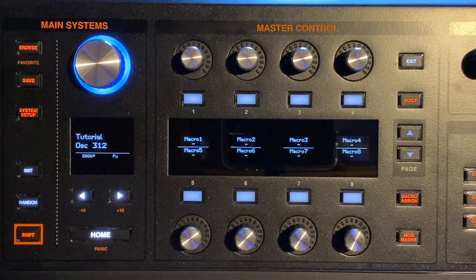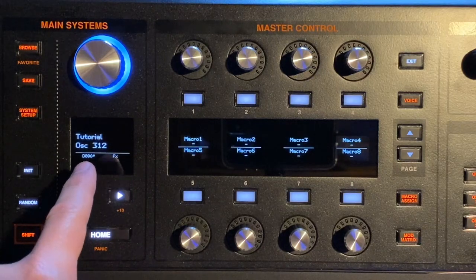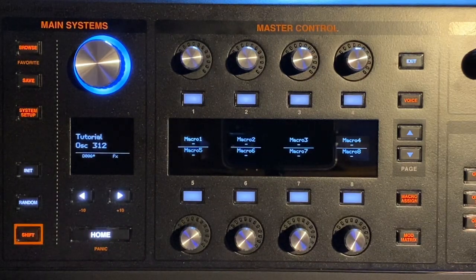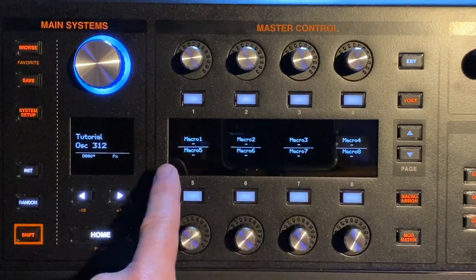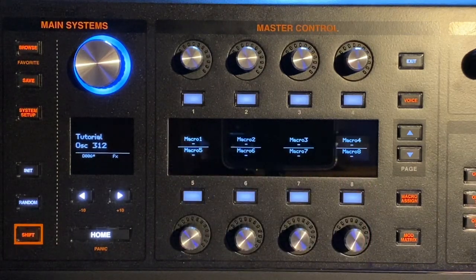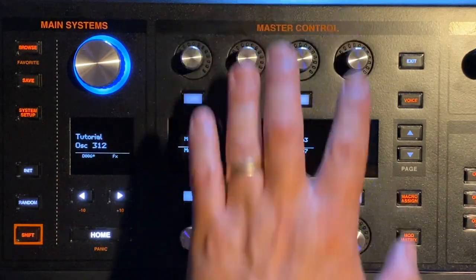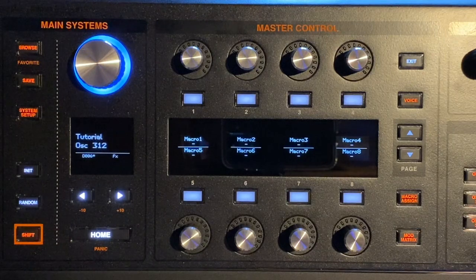You'll notice that we're focused on the center of the Hydrasynth now. This is important because virtually everything we're doing in this tutorial will be right here. This main screen shows our patch name, but when a note is played, this will become an oscilloscope so we can see the waveform we're working with. And in the master control section, we'll see the 8 parameters at a time that we're working with in the main display, which are controlled by the 8 LED knobs and 8 buttons.